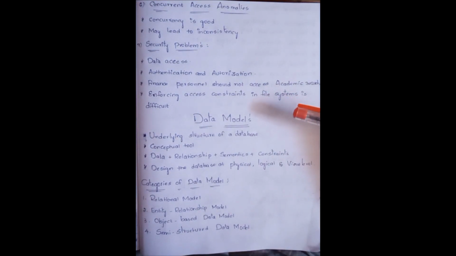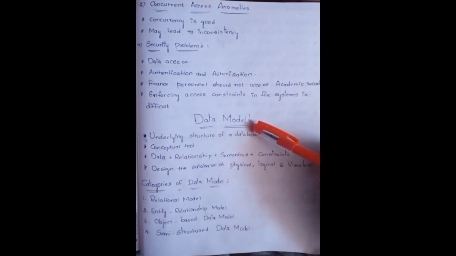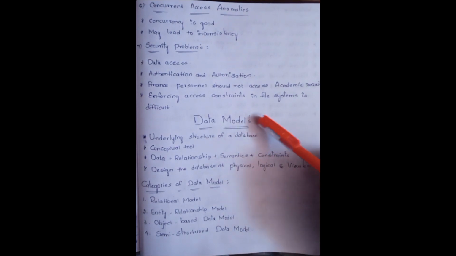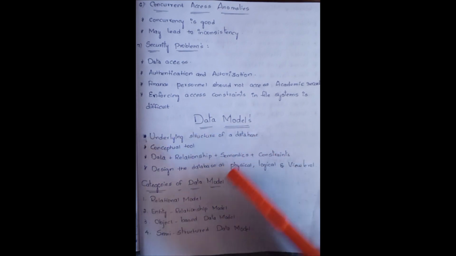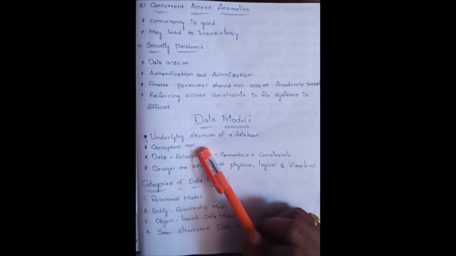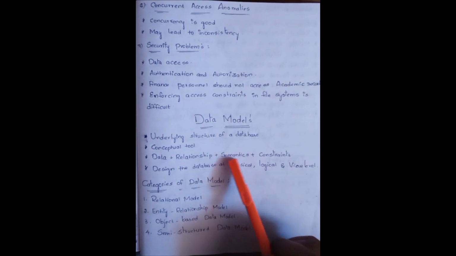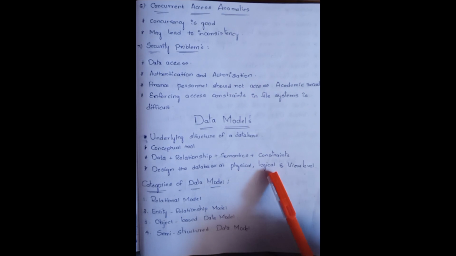Everyone, in the last video we discussed the file system versus DBMS. Today we are going to discuss the introduction to data models. This data model is actually underlying the structure of database. Actually, this data model is a conceptual tool that describes the data, relationship among the data, data semantics and constraints on data. What do we mean by this?